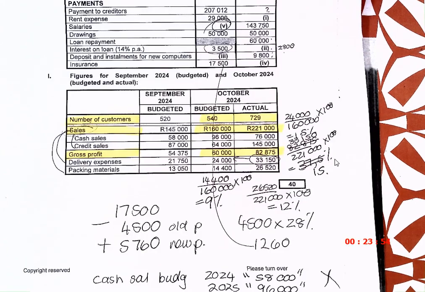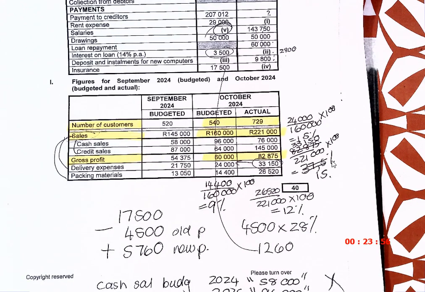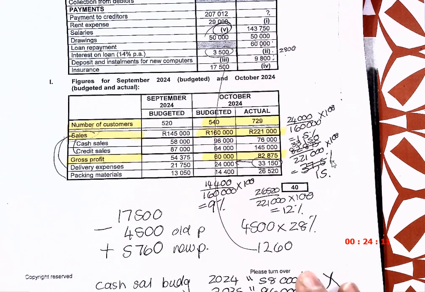So I say again, when they ask you control, you always compare actual and budgeted. And you always need to link something. It's always about the link. Is everybody happy?